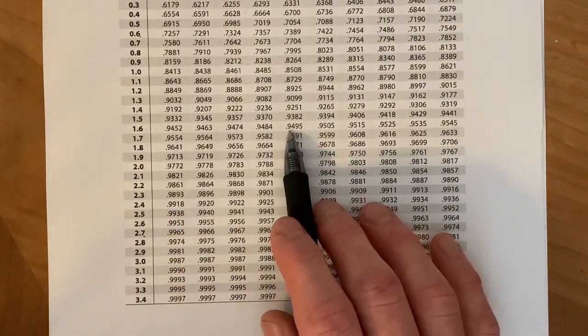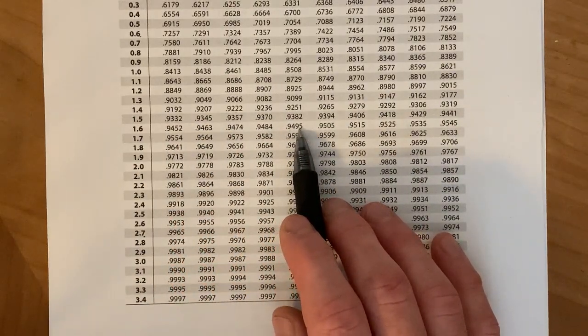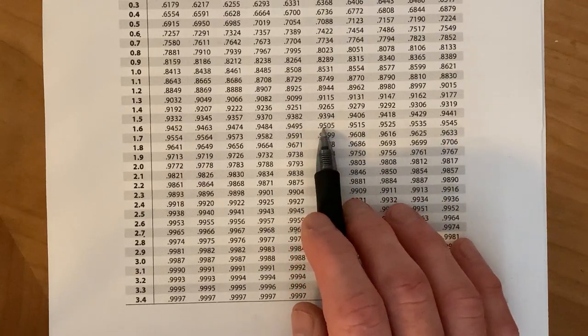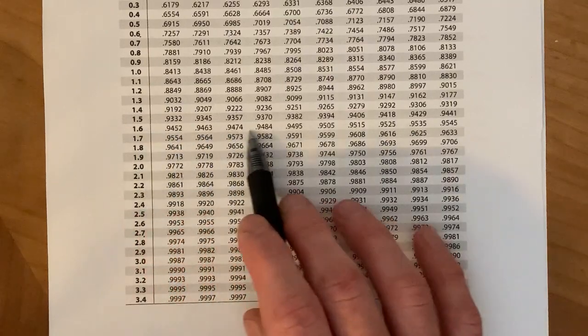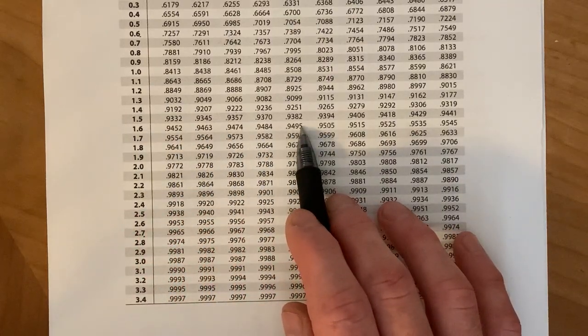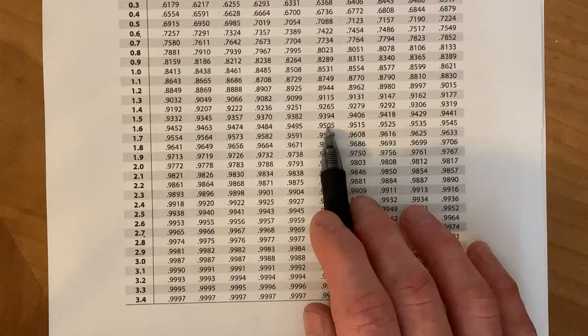And we see that we have a 0.9495 and a 0.9505. That's in the 1.6 row, the 0.04 column and the 0.05 column.